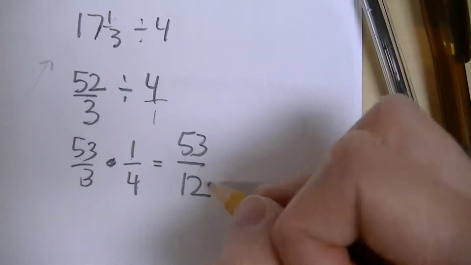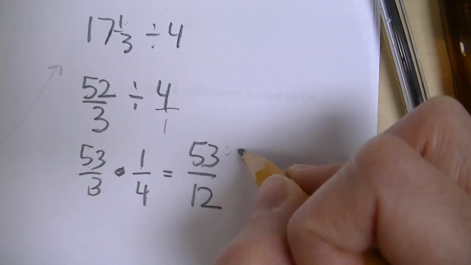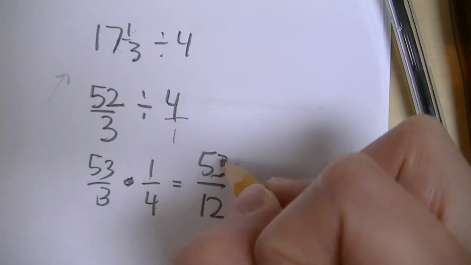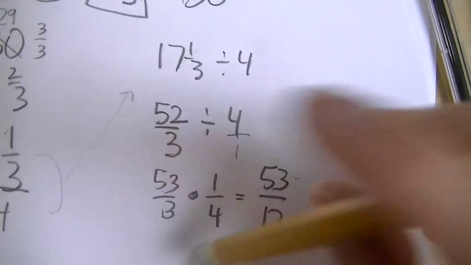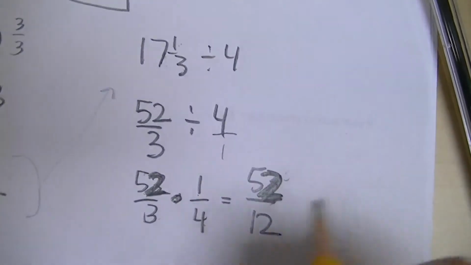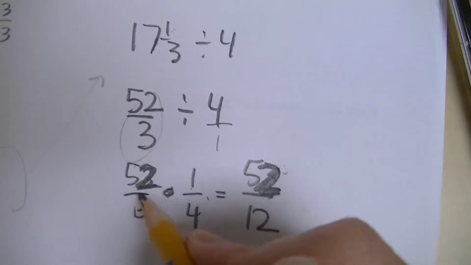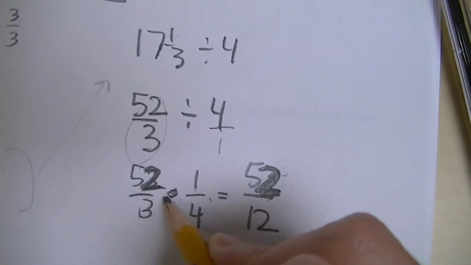And let me go ahead and try and simplify that further. Let's go ahead and divide by, wait, what did I do here? Oh, I'm sorry, I don't know why I did that. That's 52. That's 52. Whoa, okay. So I don't know why I changed it. So keep it, change it, flip it. Okay, so 52 times 1 is 52. 3 times 4 is 12.